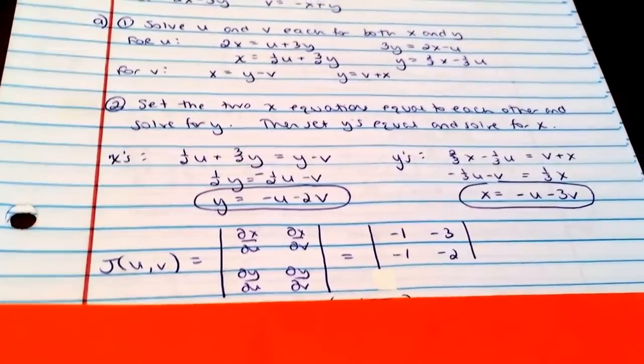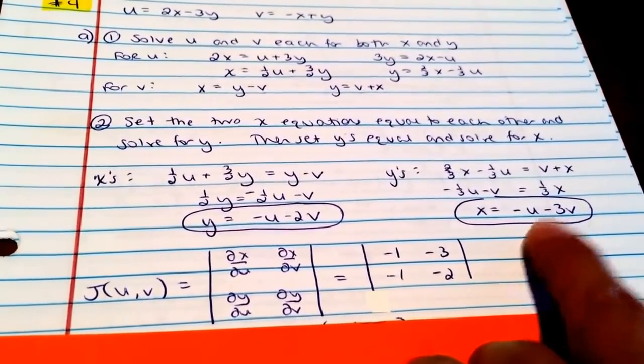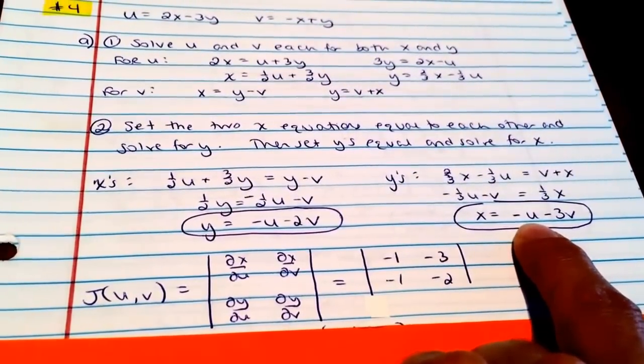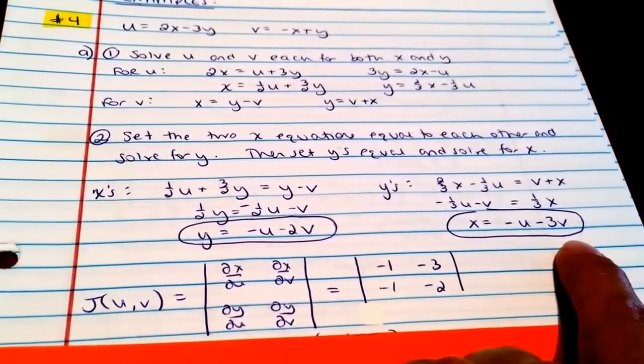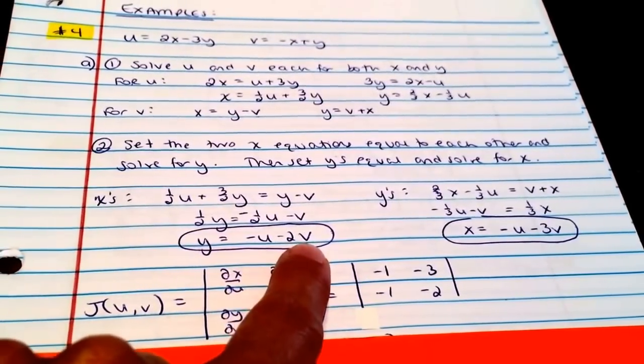All right, so for the Jacobian, you're going to the x first. So I have them backwards here. I have the x on the right. But the x is first. You're going to take the derivative with respect to u, which is -1, v, which is -3. Then you're going to go the y derivative with respect to u is -1. Derivative with respect to v is -2.